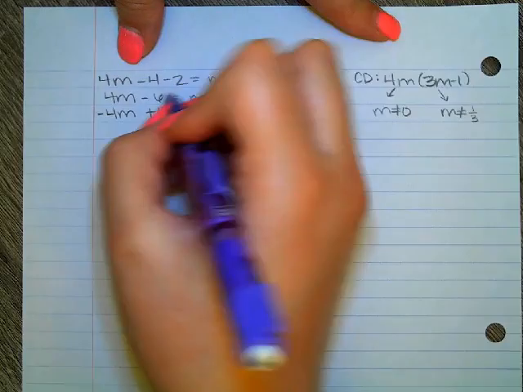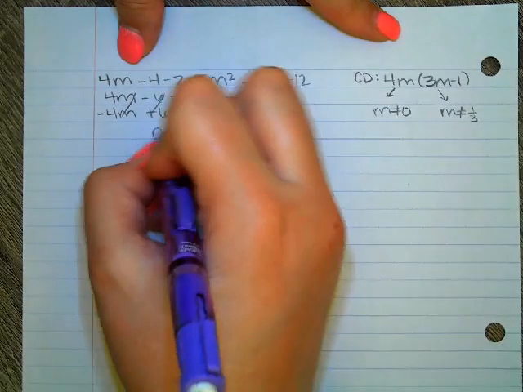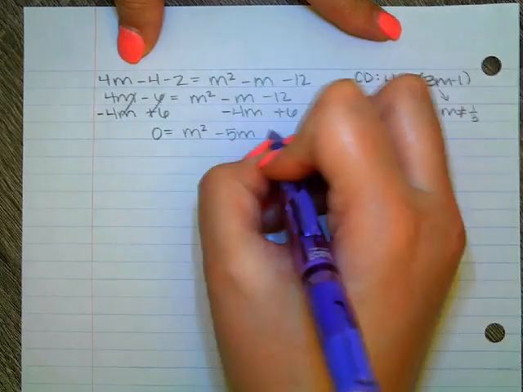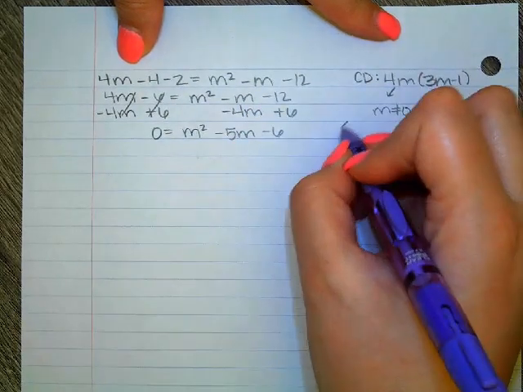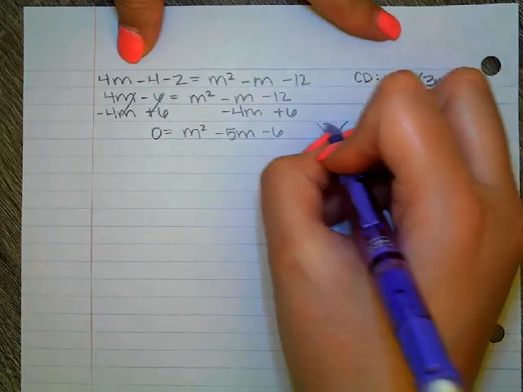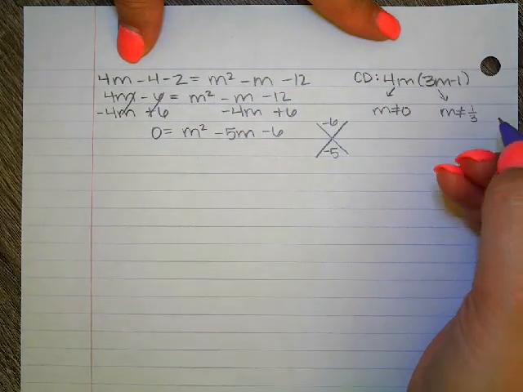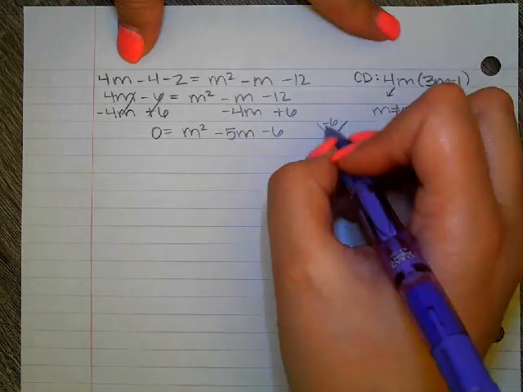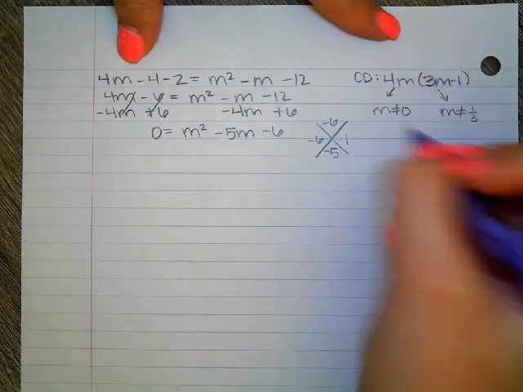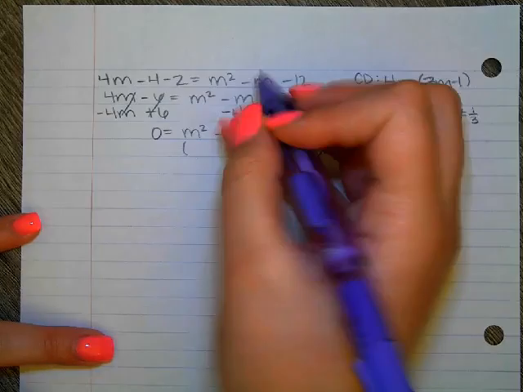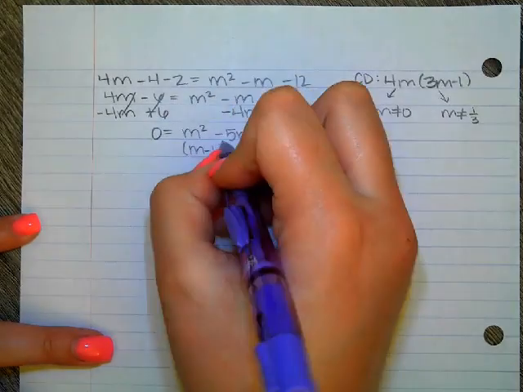So 0 equals m squared minus 5m minus 6. I'm looking for 2 numbers that multiply to negative 6 but add to negative 5. So that would be negative 6 and 1. Yep. Okay, so factors are m minus 6, m plus 1.